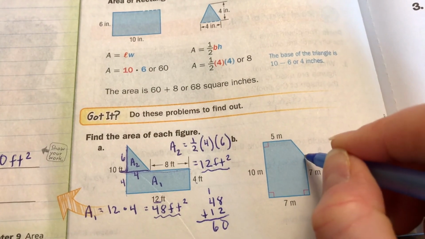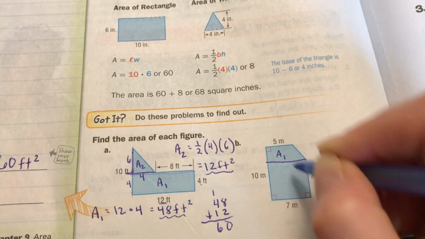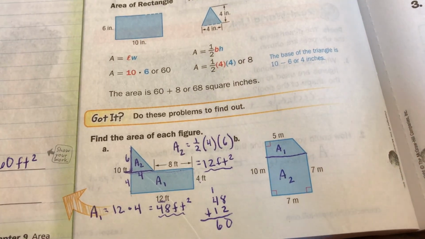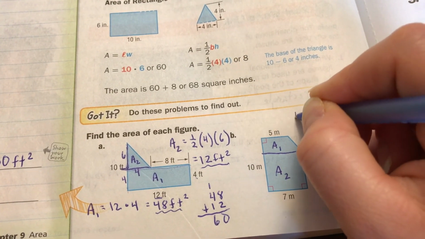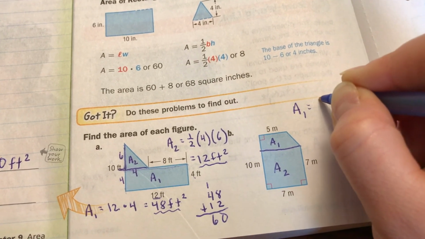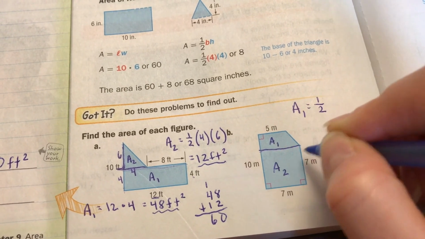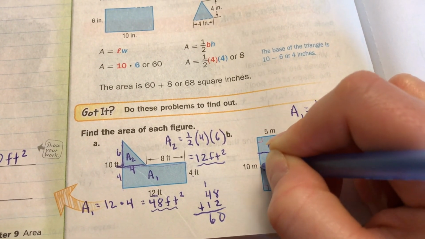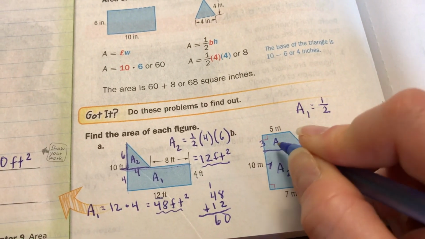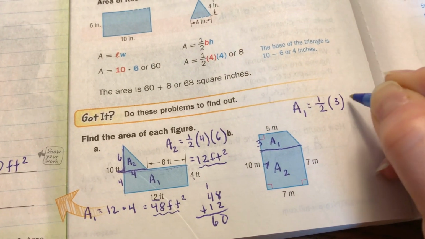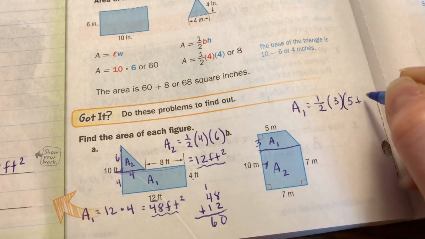I see a trapezoid right here. See that? So we have this trapezoid, area 1, plus area 2. So let's find the area of the trapezoid. So area of a trapezoid, half times the height. So what's the height? This whole thing's 10, and this part is 7. So 7 plus 3 would be 10. So we have a height of 3. And then we need the sum of both bases. So 5 plus this base is 7.